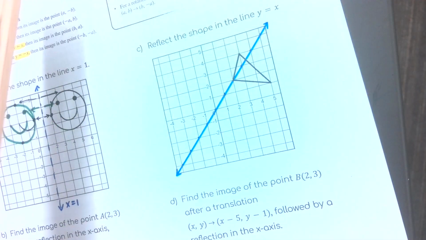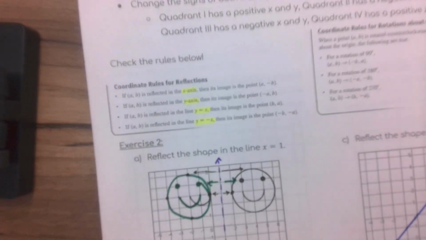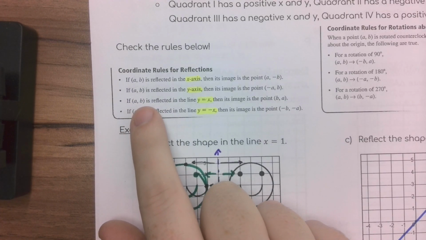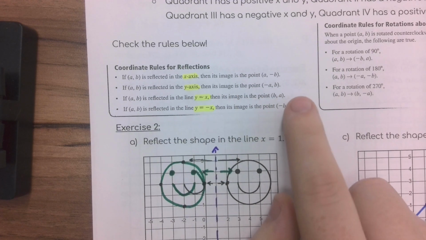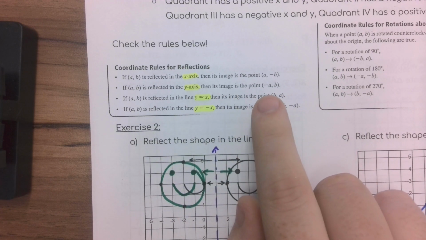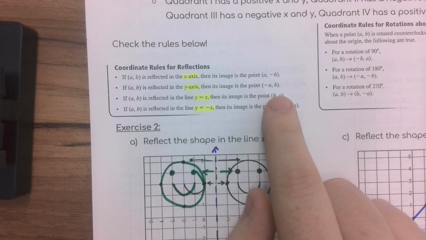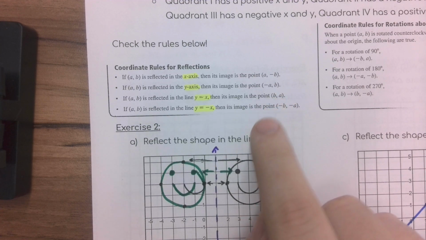This is where the coordinate rules for reflections come in. One of our rules is if a point A, B is reflected in y equals x, then look what happens to the point. We switch the second number and the first number and get a new coordinate.